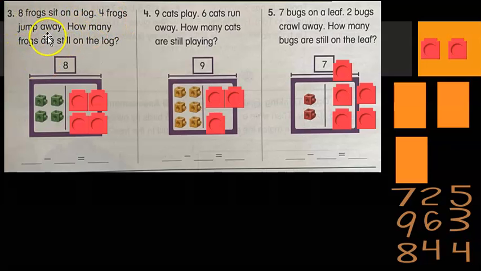Let's read this to see what we're dealing with. Read with Mr. Begay. 8 frogs sit on a log. 4 frogs jump away. How many frogs are still on the log?